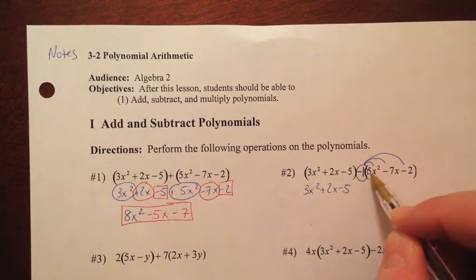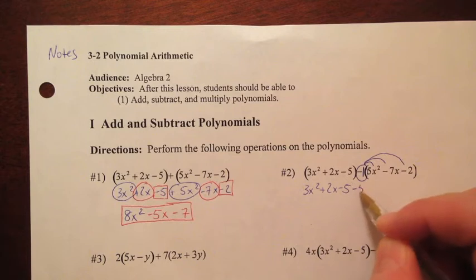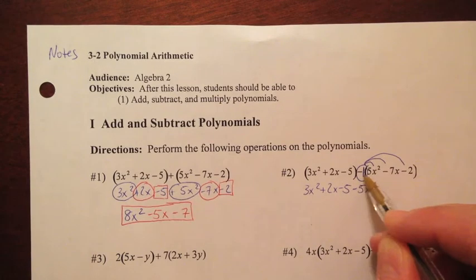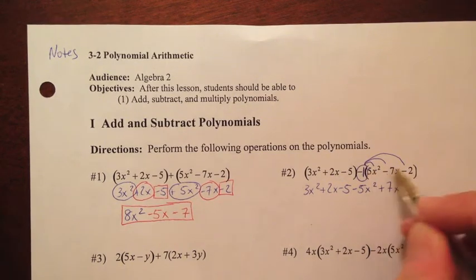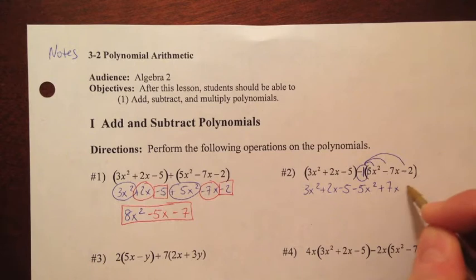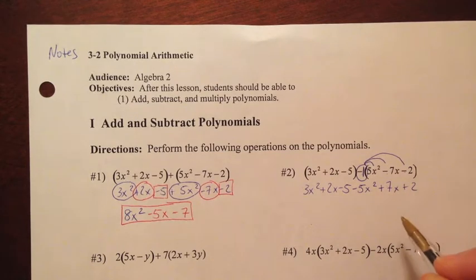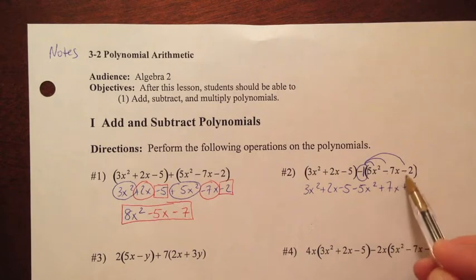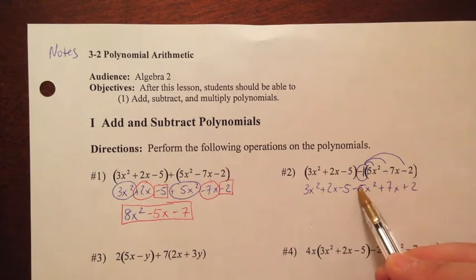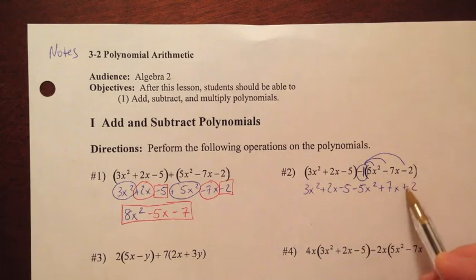So that's like minus 1 times 5x squared, so it's minus 5x squared. Minus 1 times negative 7x, that's a negative times a negative, which is positive 7x. Negative 1 times negative 2 is positive 2. In other words, what you do is you change all the signs on the inside. Positives become negatives, negatives become positives.